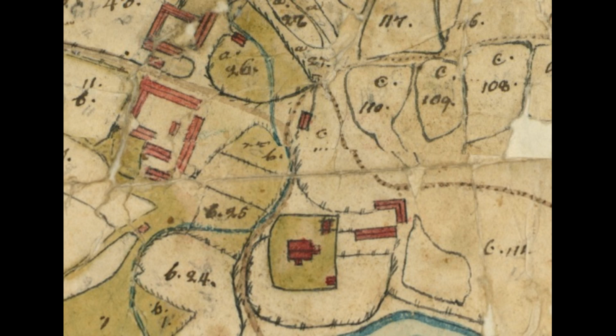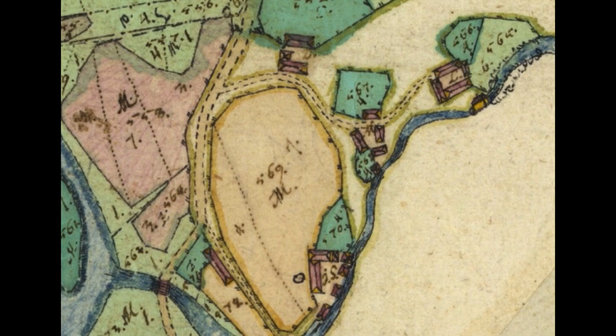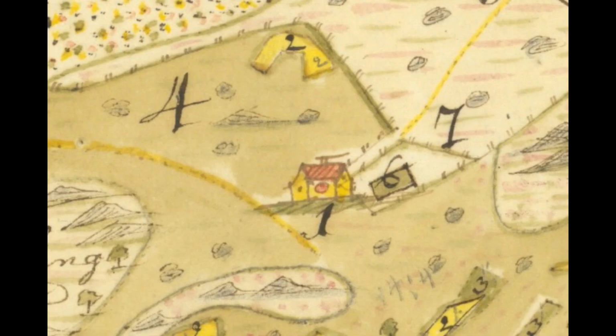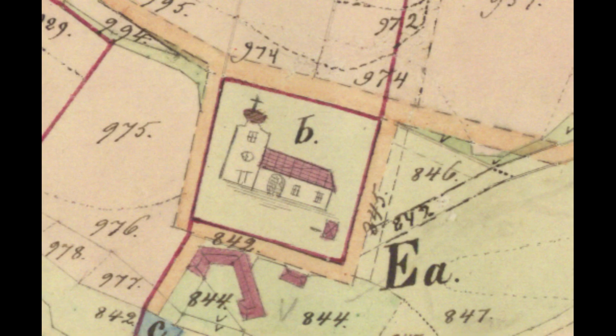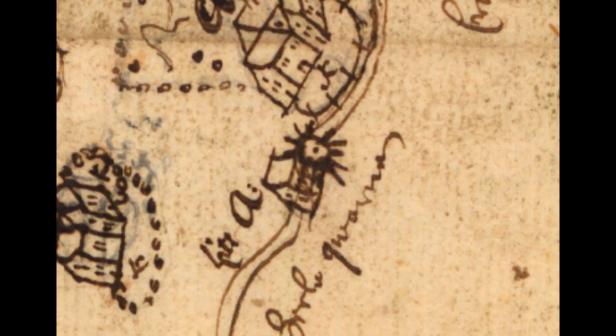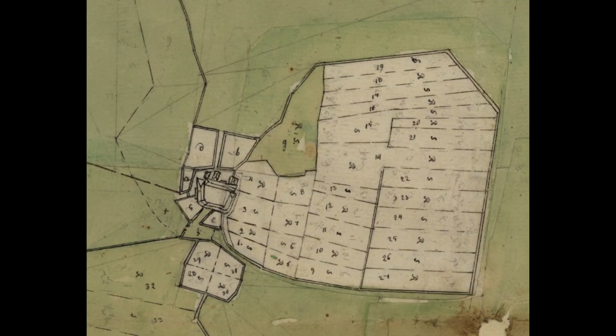Here are some examples that you can find in old maps. Houses from different periods in history, churches, mills, fields and meadows.